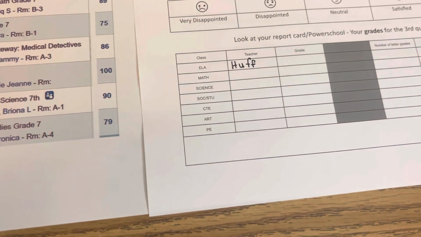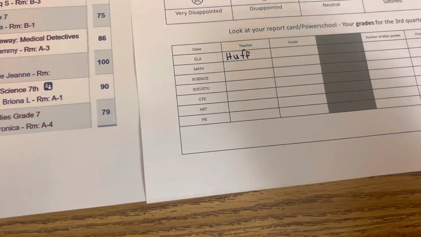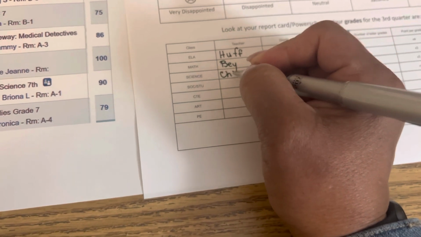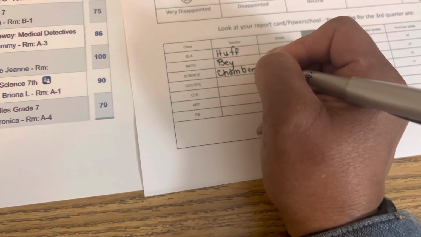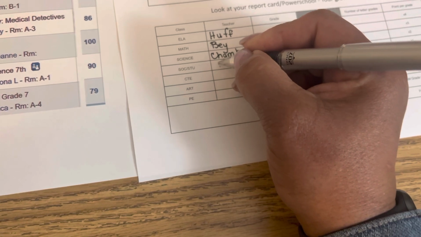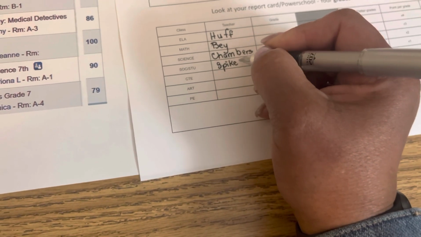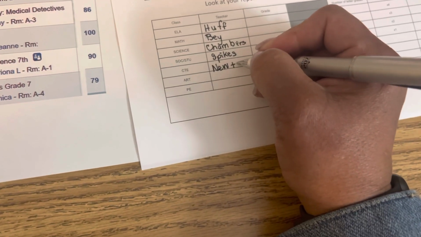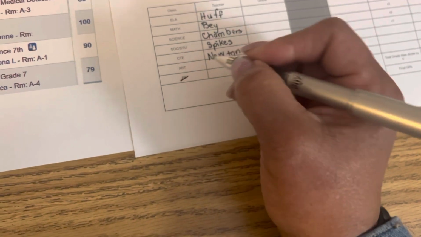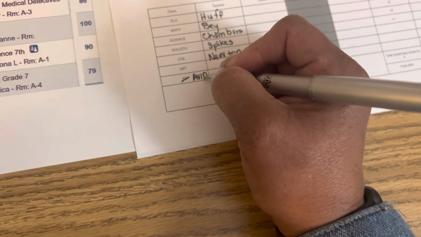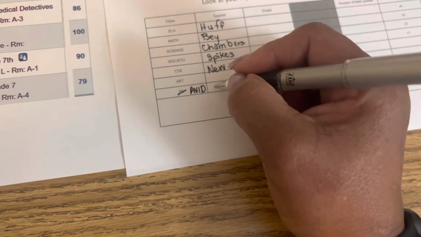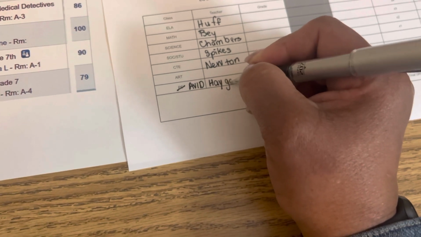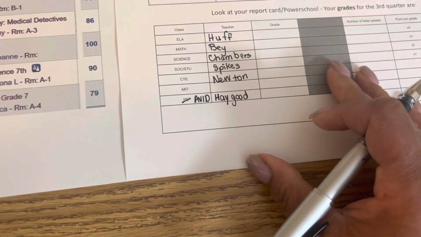For this one, this is a 7th grader that I have. I have Miss Huff for ELA. I have Bay for math, Chambers for science. And for social studies, we have Spikes. And for CTE, you have Newton or whoever you have. Instead of PE, we're going to put AVID right here because that's what this particular student has. And for AVID, I believe it is Haygood. Once you have all your teachers' names, that's the first thing you do.